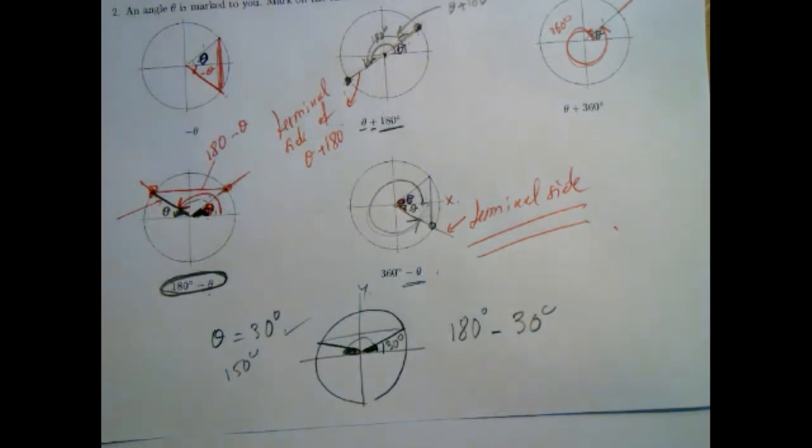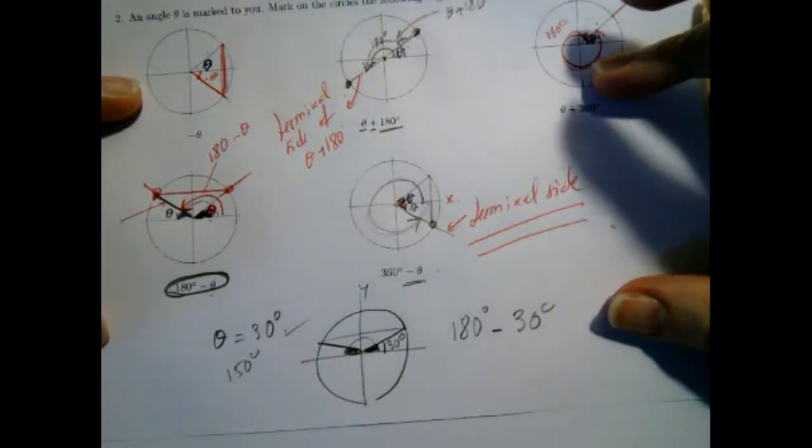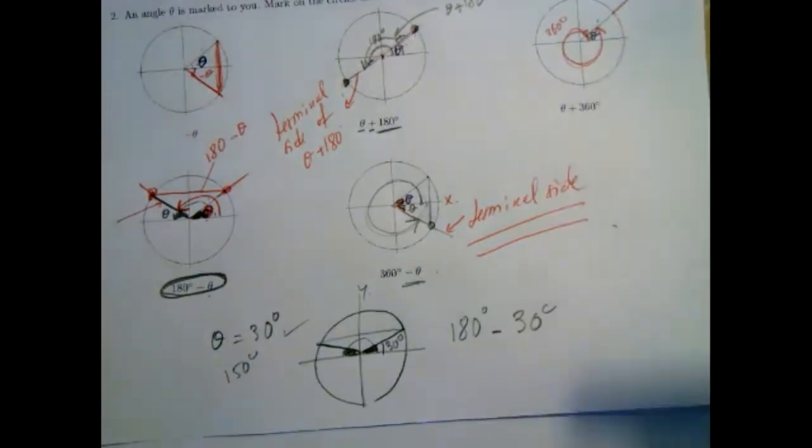Any questions before I move on? Because I'm going to introduce the definition of sine and cosine. Any questions about this problem? I'm going to assign it again because we will use those ideas tremendously. Okay, now I'm going to start sine and cosine, the formal definition of sine and cosine, the one that you guys will be using. Most of you will be using this definition.